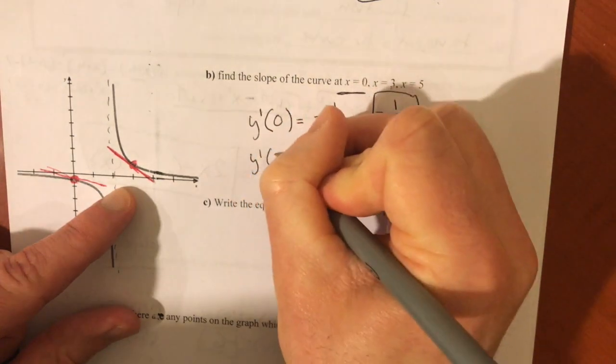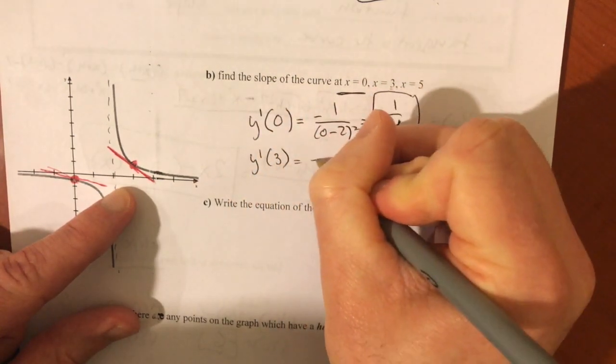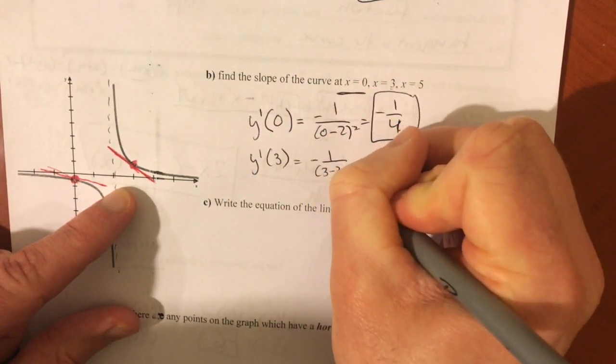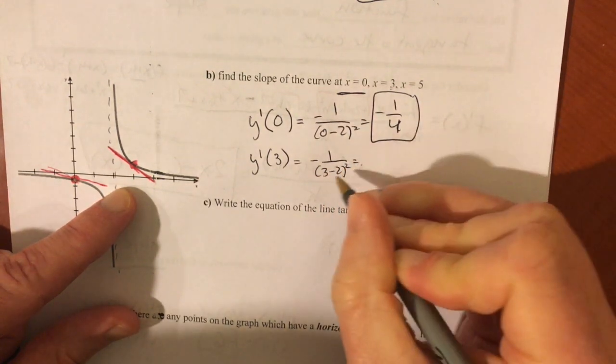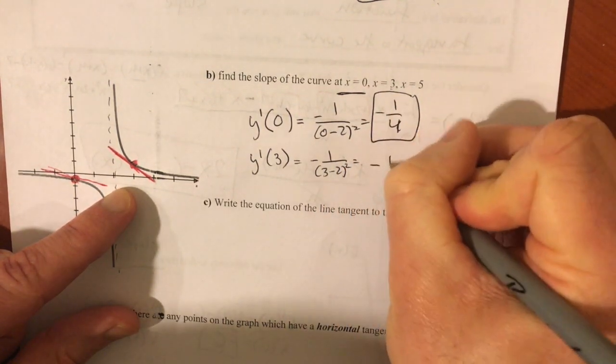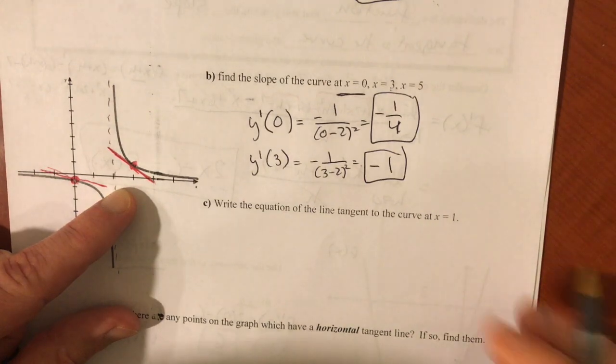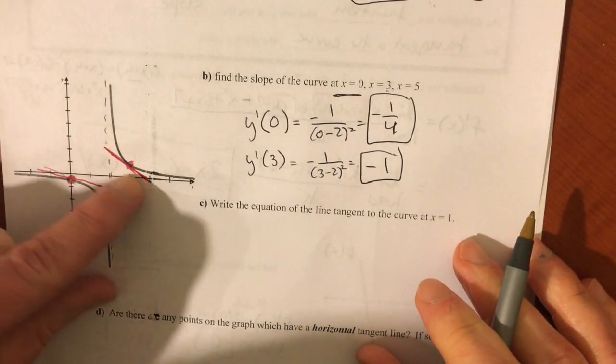How negative? Well, let's see. y prime of 3 is negative 1 over 3 minus 2 quantity squared. 3 minus 2 is 1. 1 squared is 1. Negative 1. And so there we are. That slope is negative 1.